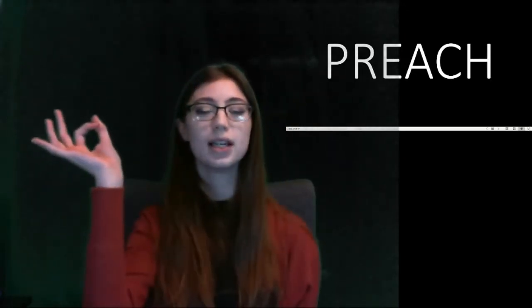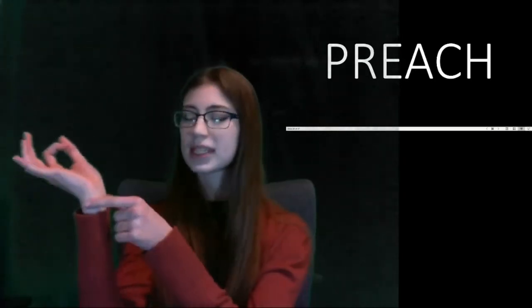Preach. You're going to make an F hand shape and turn it so your palm is facing upwards. Put it a little bit over your shoulder right here, and then it is going to move back and forth with a little twisty wrist motion. Preach.